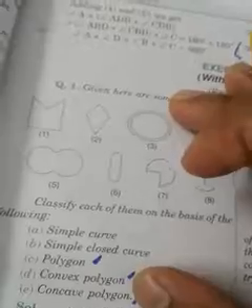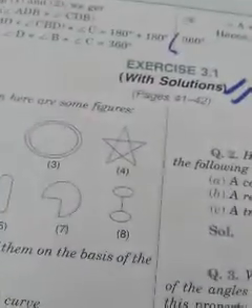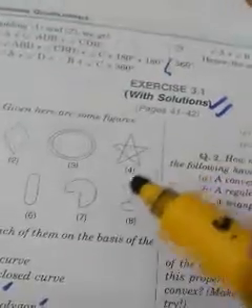For example, just, no need to write all those things in the notebook. No need to write. You can leave the question, but I will explain the things in the video. Just learn that much only. No need to write it in the notebook.